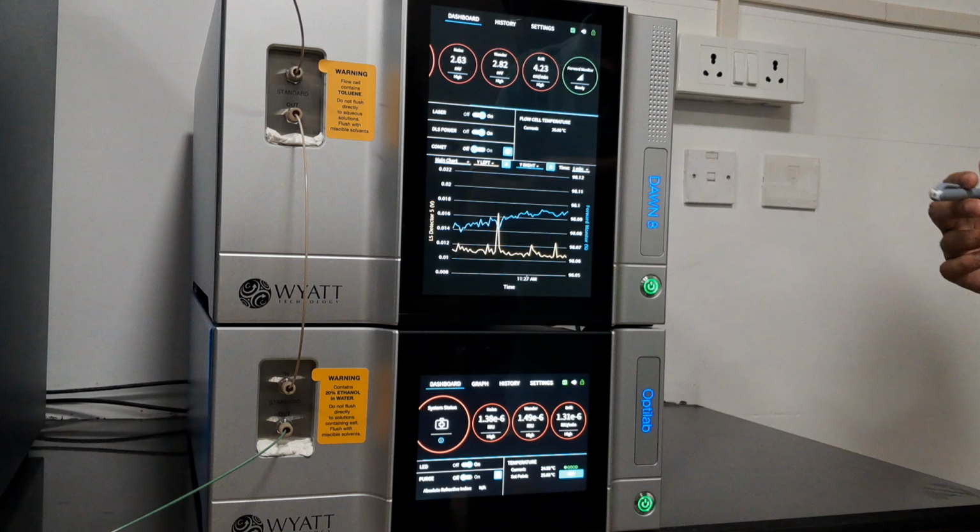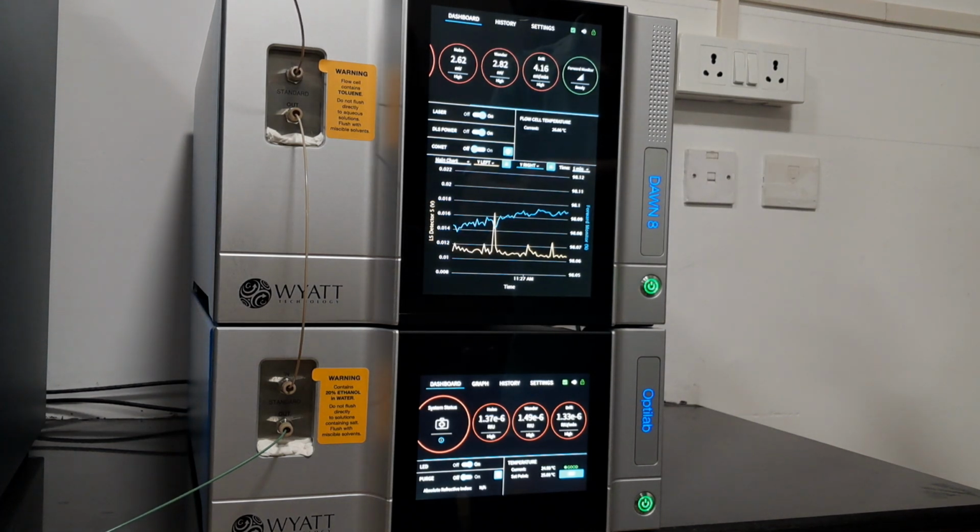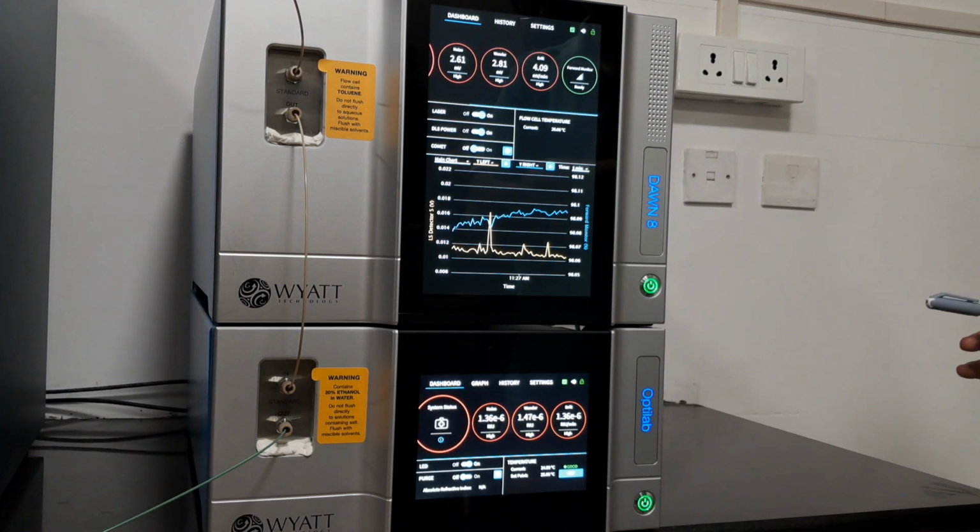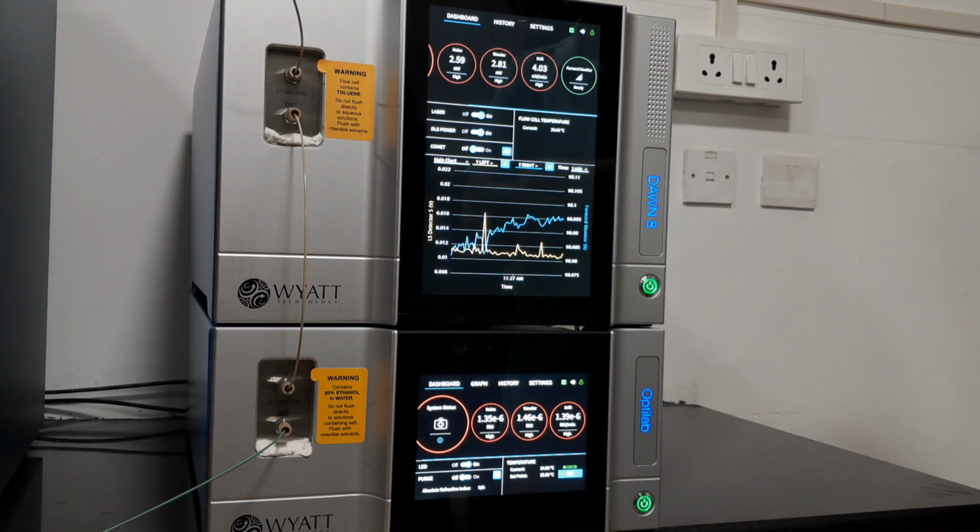I was just reading yesterday's one. So after the priming, you are telling to run the mobile phase for 3 to 4 hours. Yes, after the priming, you just give the flow. Then mobile phase flow at 0.5.